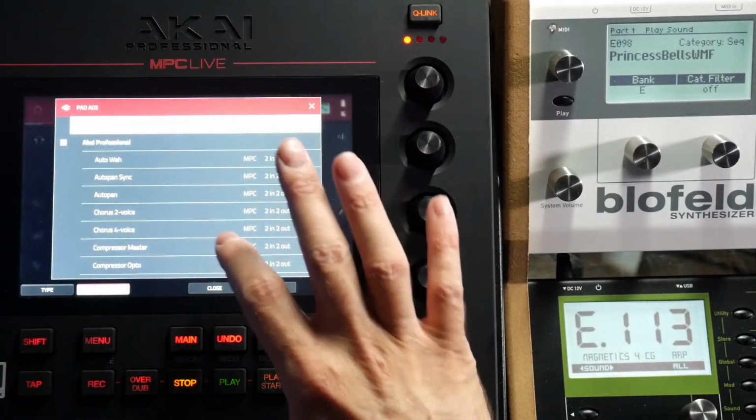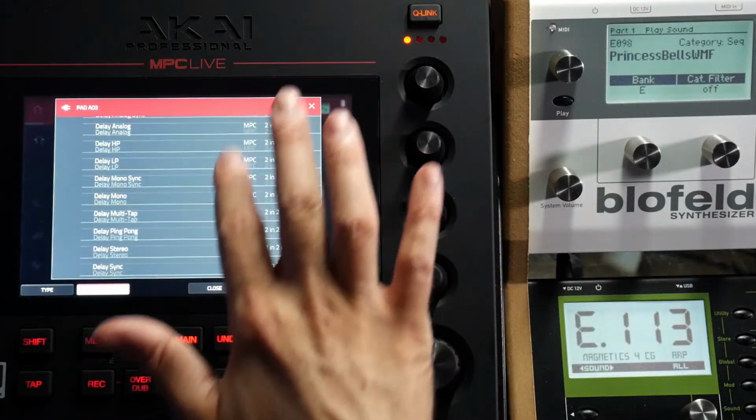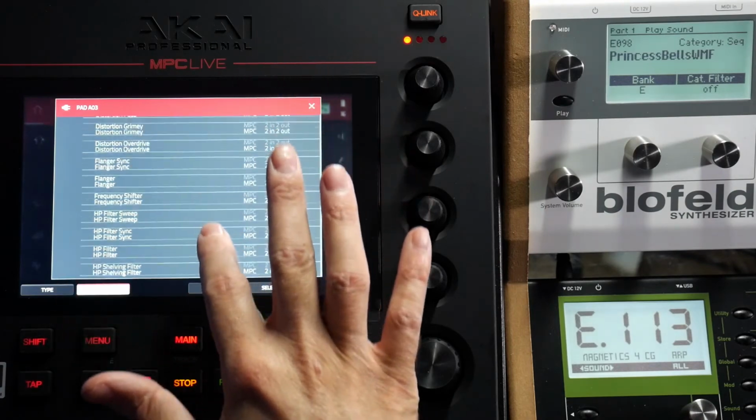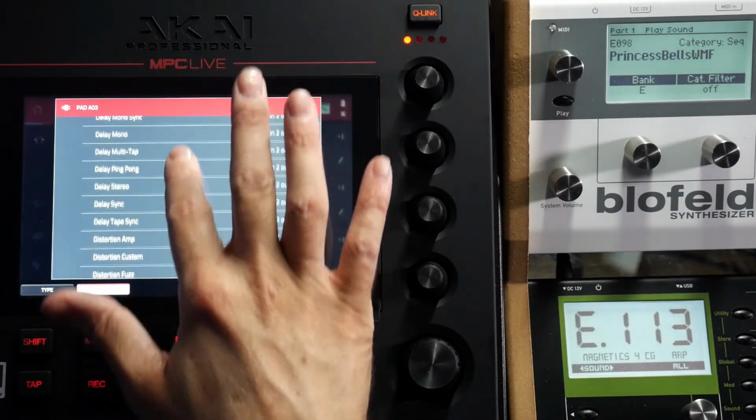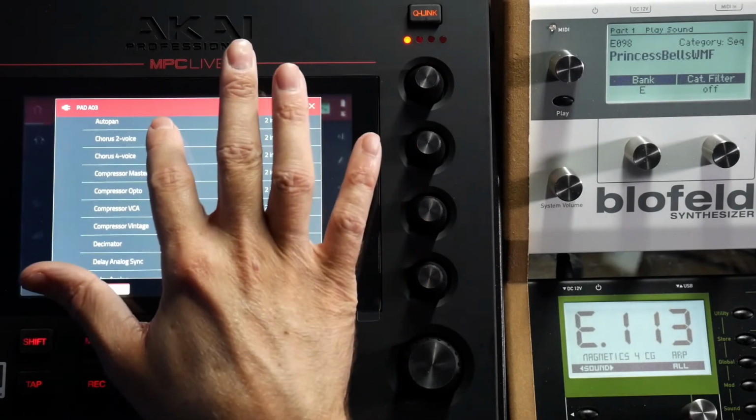So now I'm going to add another effect. Tear it up even more. I think I want to do like a chorus or something. Let's see, chorus.